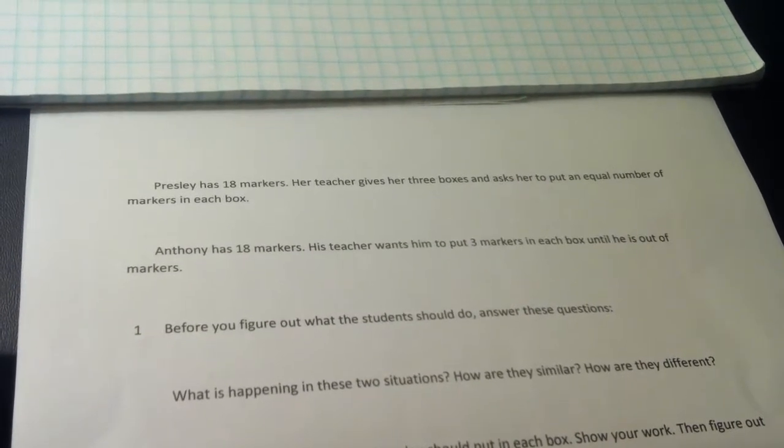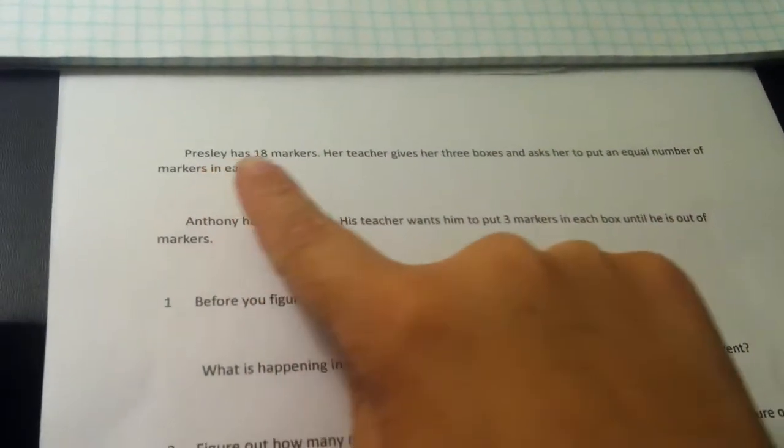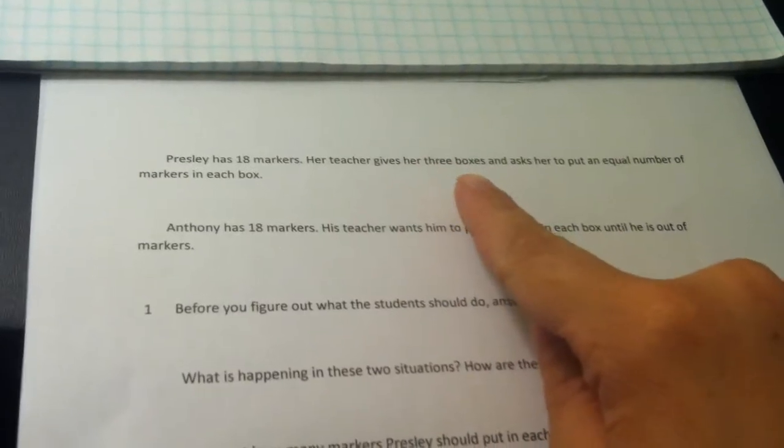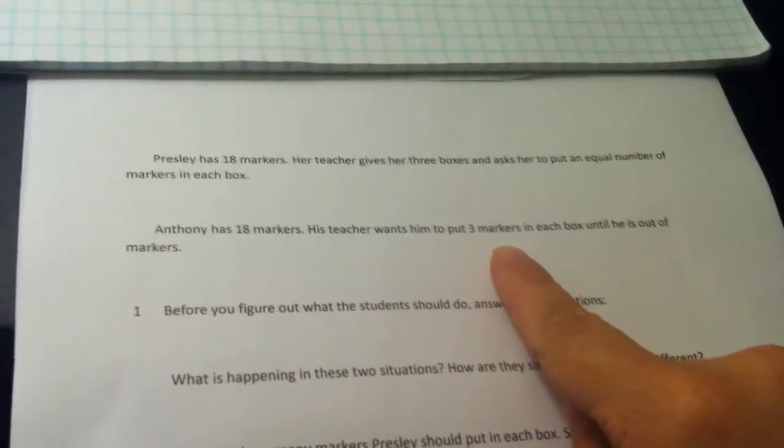You might have noticed that one of the differences is where the 3 is located. So when we look at Presley's situation here, Presley has 3 boxes, whereas Anthony, the 3 is attached to the 3 markers. So we're going to look at this division problem through these 2 scenarios. And first let's talk about Presley.